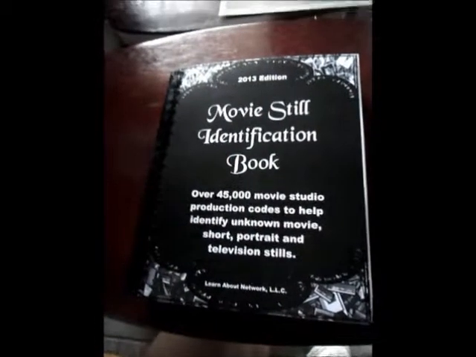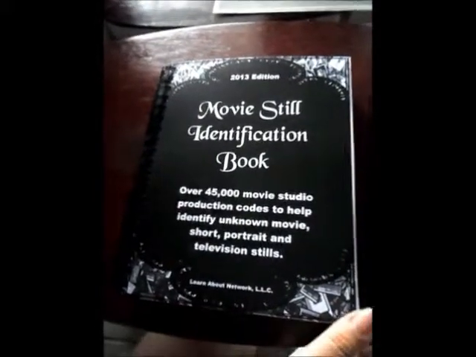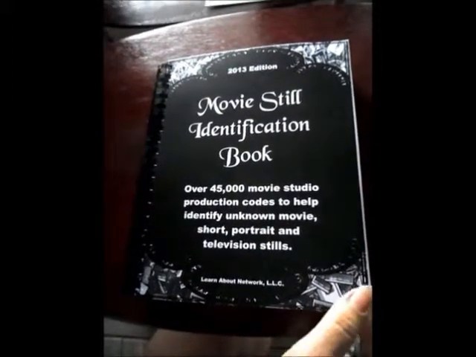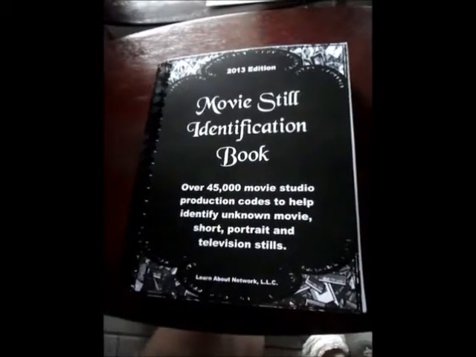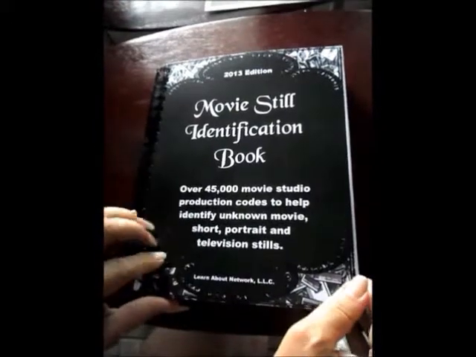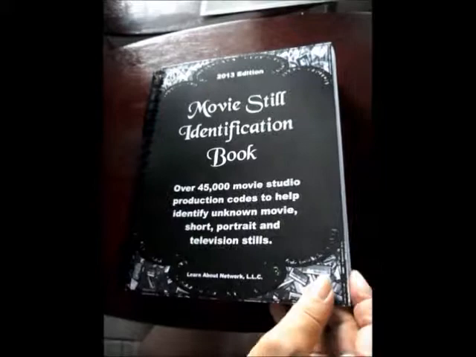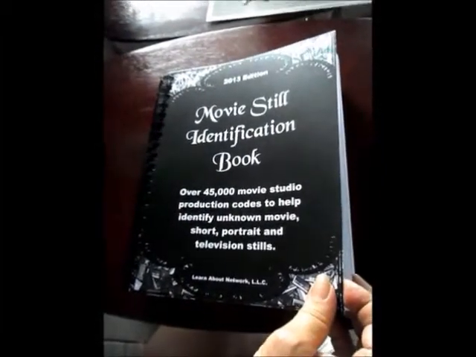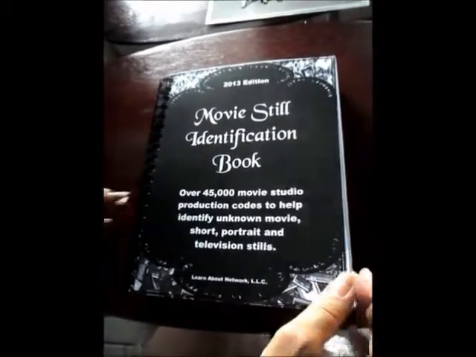We want to introduce our new 2013 Movie Still Identification Book. This edition we have 45,400 codes to help you identify unknown movie stills, portraits, shorts, and television stills. This is our 5th edition, and like any other of our earlier editions, we've had to make some format changes, and we've tried to simplify it a lot more because we're dealing with so many different types of codes.